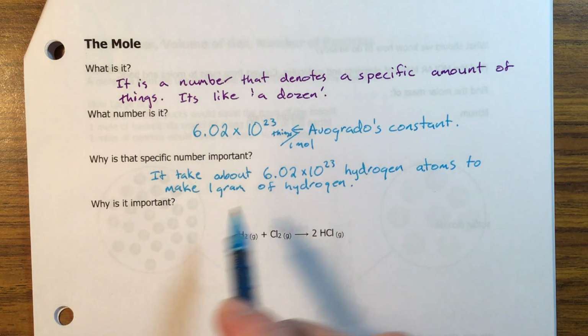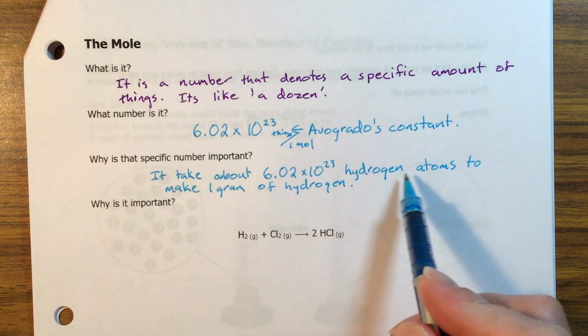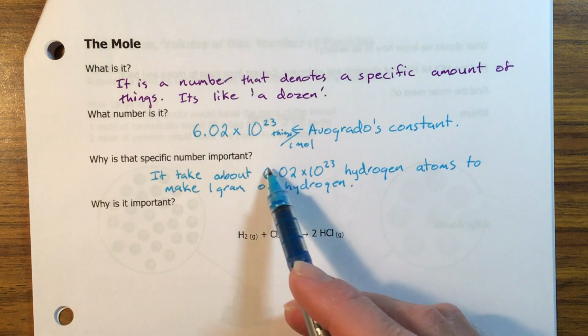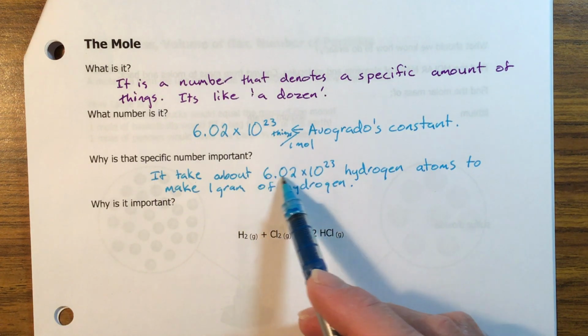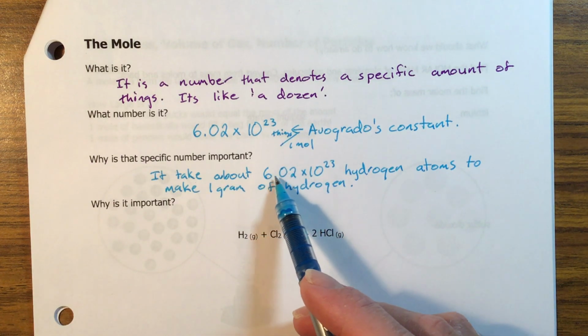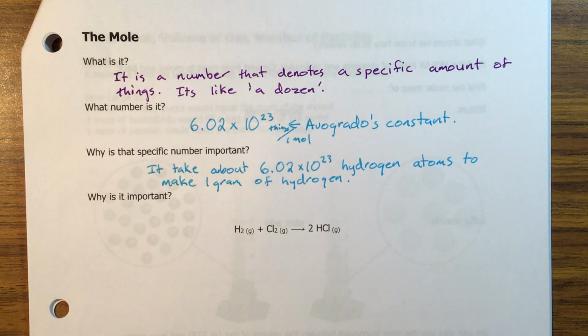But 1 gram of hydrogen is this many hydrogen atoms. Or you could say, since a hydrogen nucleus usually only contains a proton, it takes this many protons to make 1 gram. Neutrons are the same mass as protons, so it takes this many neutrons to make 1 gram. Electrons are much, much lighter.